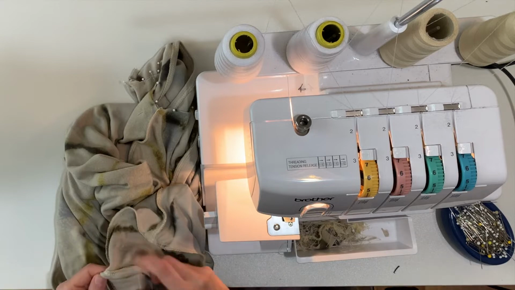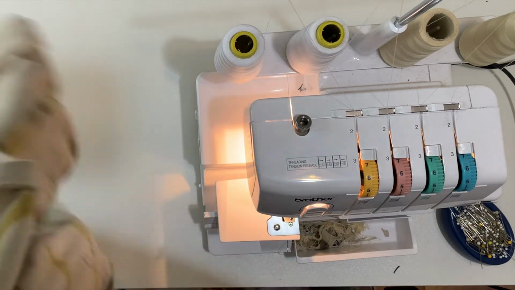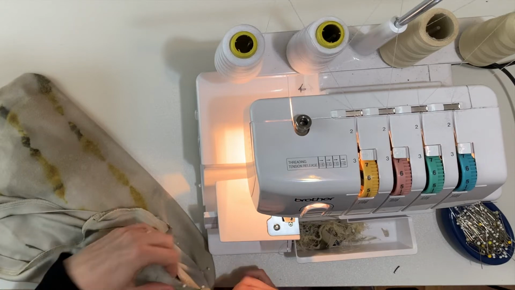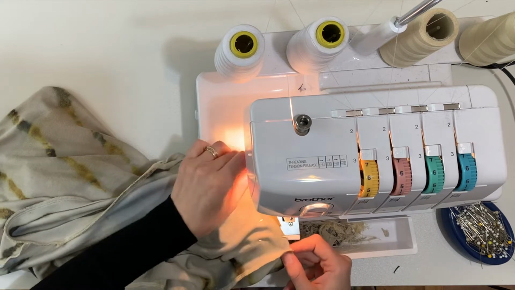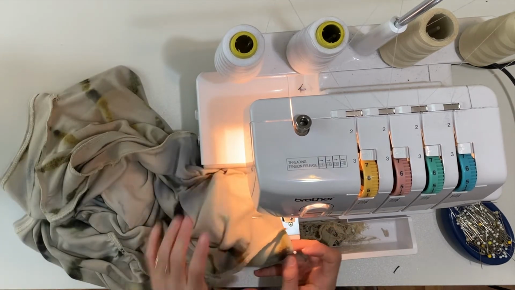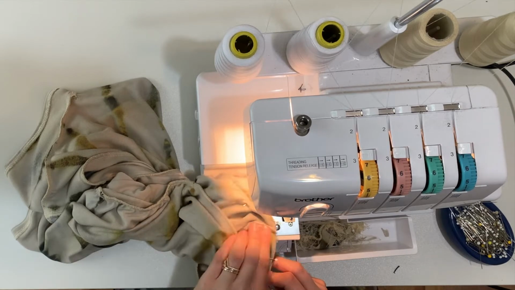After I get it pinned on, I'm just going to sew the sleeves onto the armhole and sew up the underarm seam on the sleeve, which is very, very short. And after that, I am done, and it's time to model the shirt.